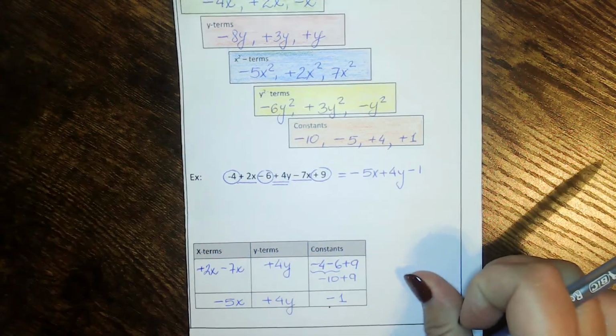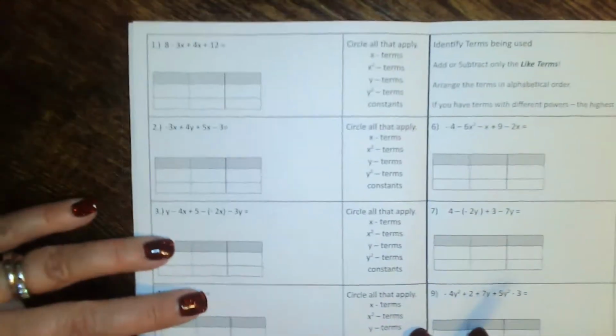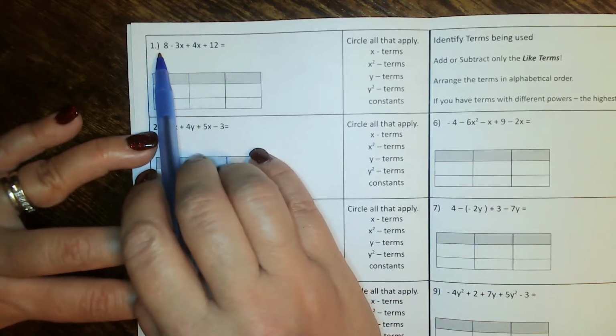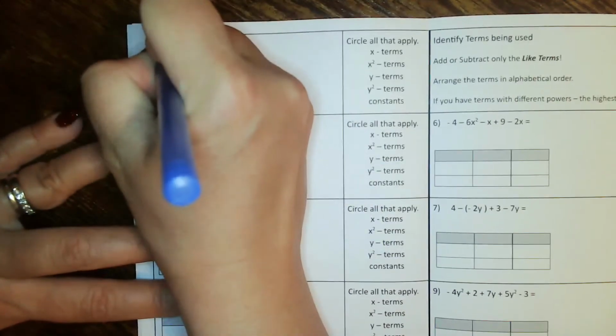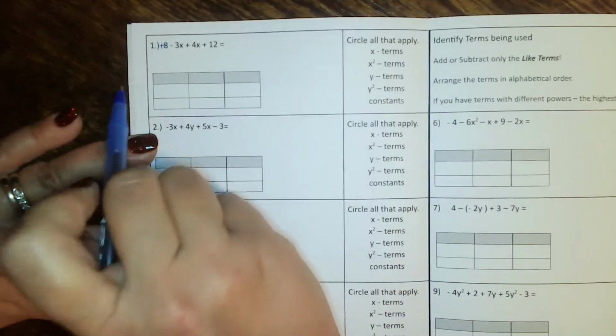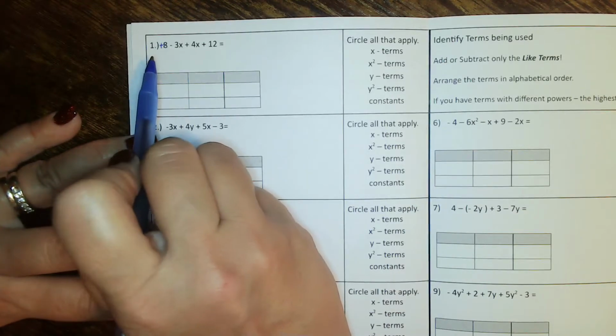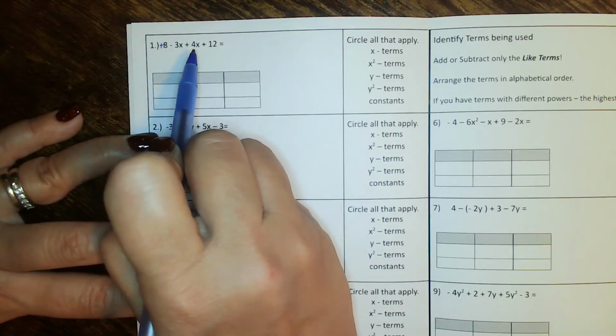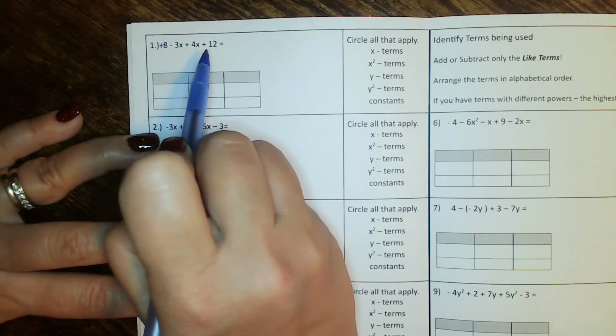Let's see a few other examples. So I have 8, which is positive. Always make sure you have a sign in front of a number. If it's missing, it implies positive. -3x, +4x, and +12.